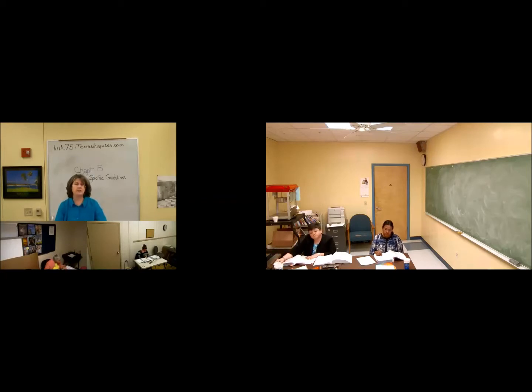We have staging for renal cancer. We have 4 stages. You'll see on page 110 in your textbook, we talk about the stages. They should also be listed in your guidelines underneath chapter 2 in your ICD-10 book.